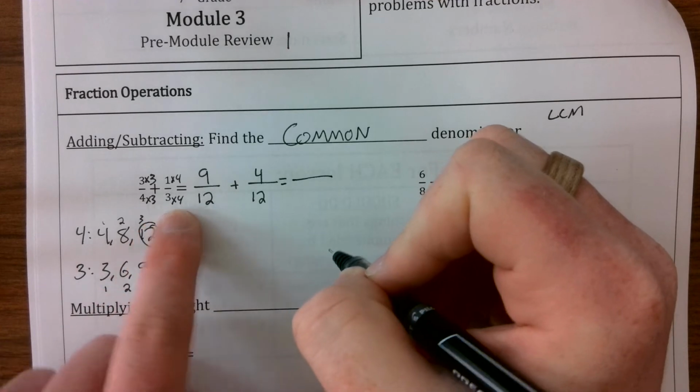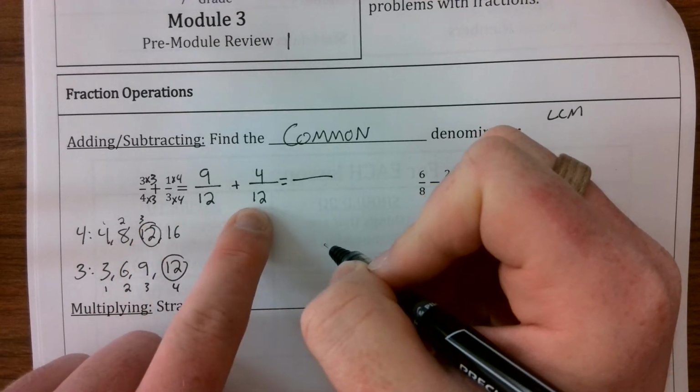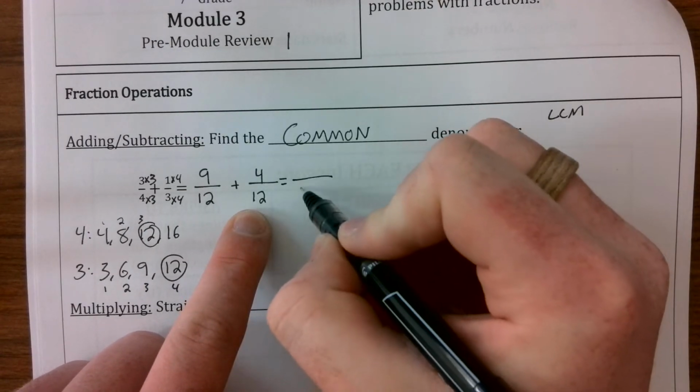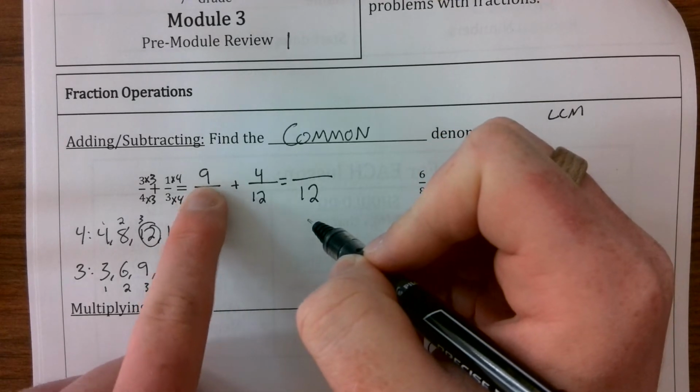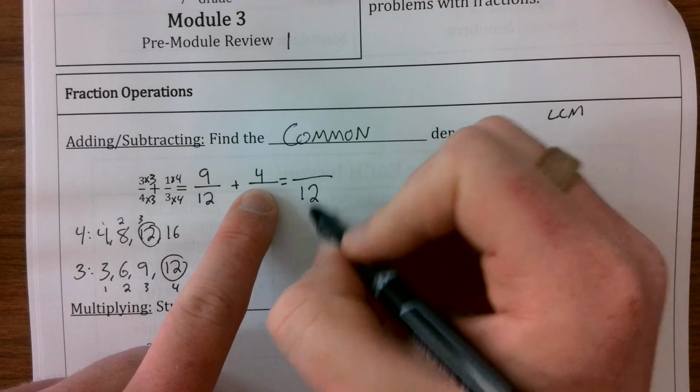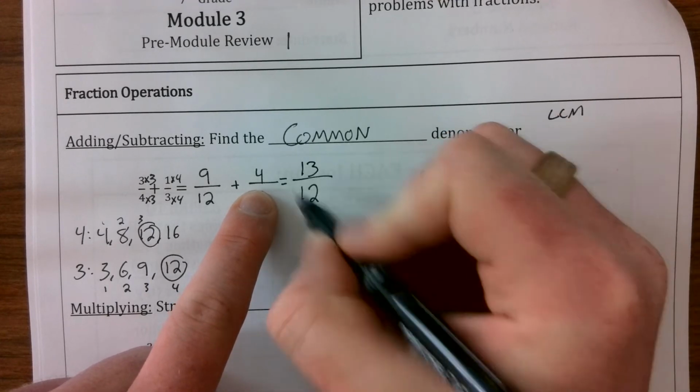Now that I have the same denominator, when I'm adding, I'm going to keep it. We don't add our denominators. I'm only going to add my numerators. So 9 plus 4 is going to give me 13/12.